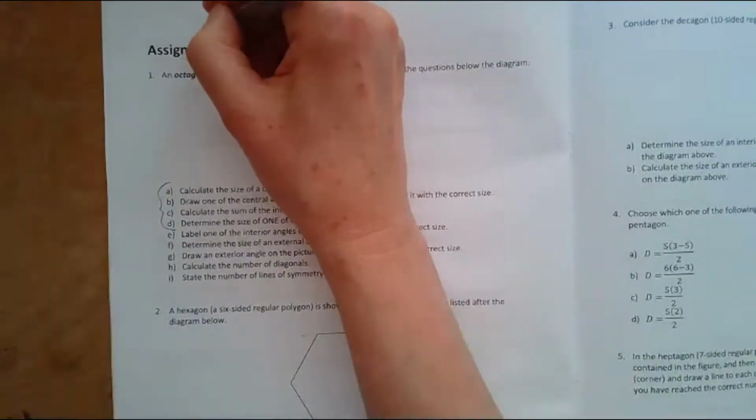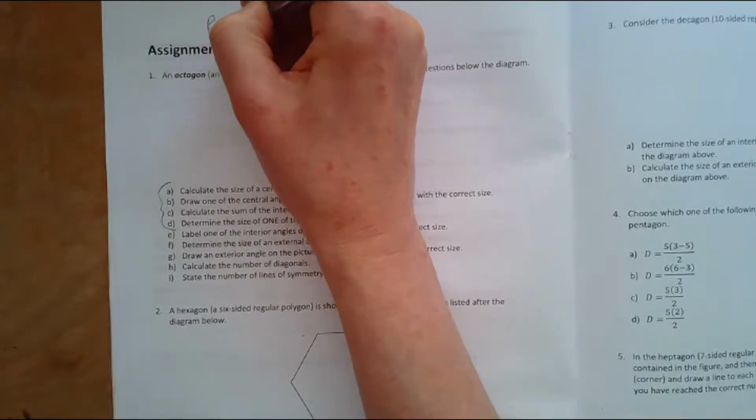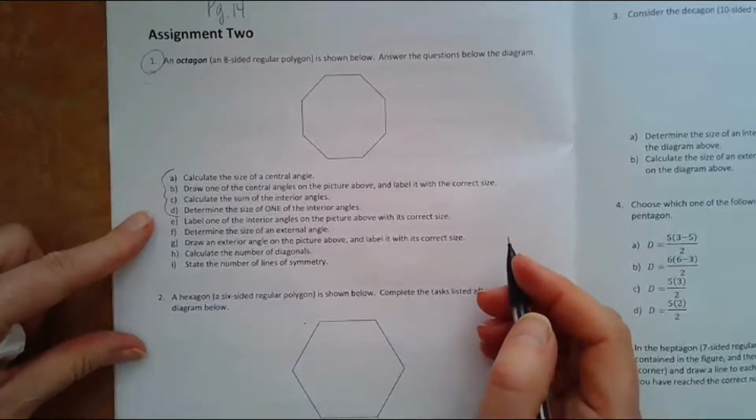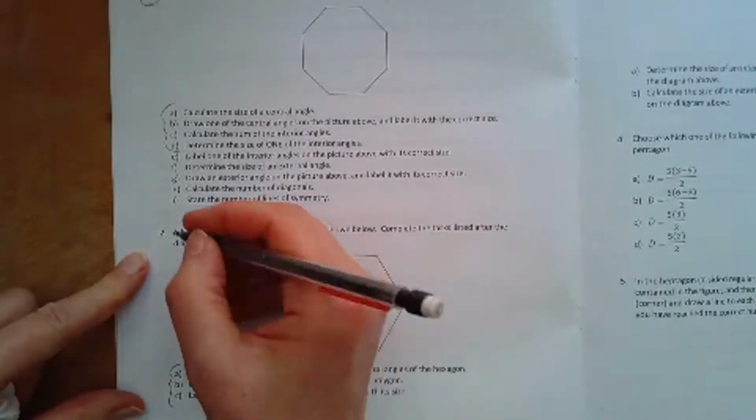So on page 14, I'm just going to assign number 1, A to D, and then number 2. And I'm going to stop there.